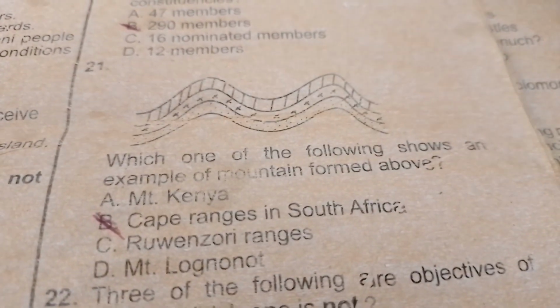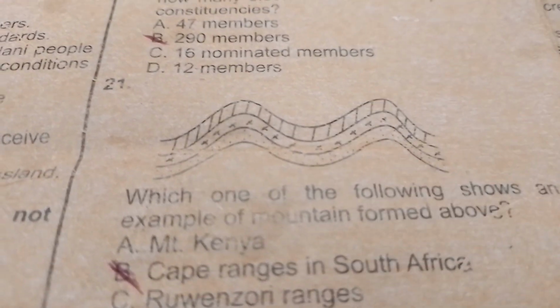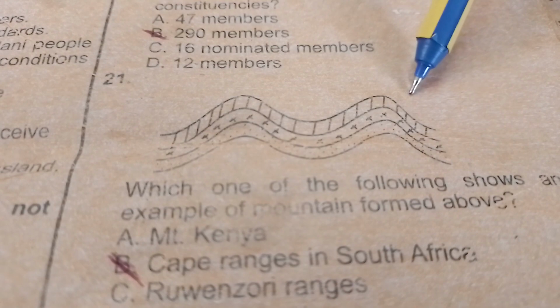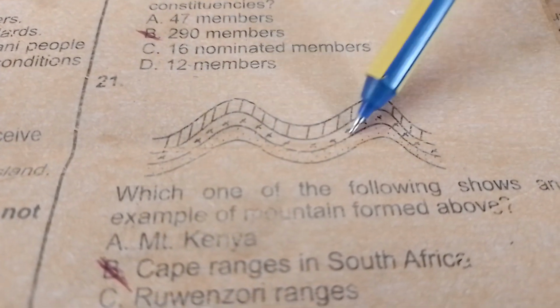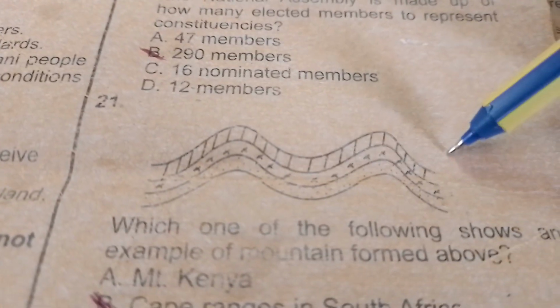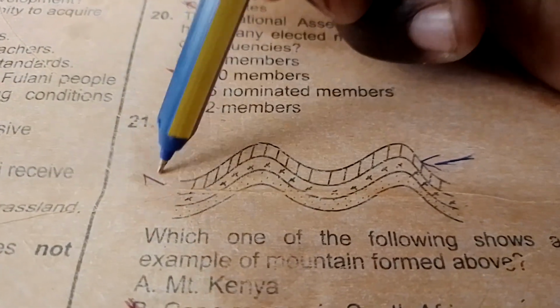Which one of the following shows an example of the mountain formed above? This is a fold mountain, whereby we say that the rocks bent. They never broke, they bent, because we had some forces from this side and this side, we call them compressional forces.